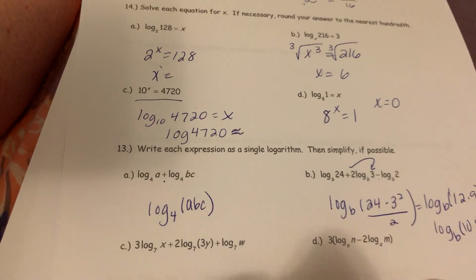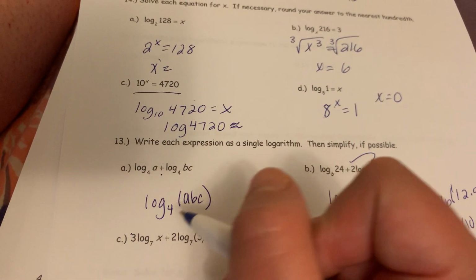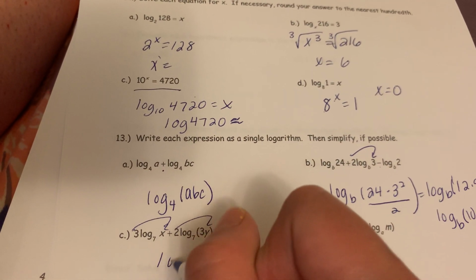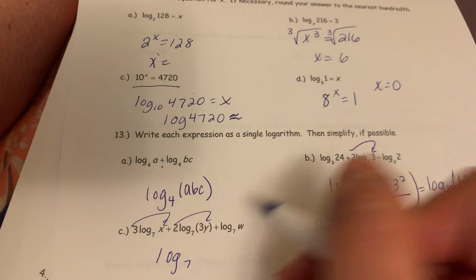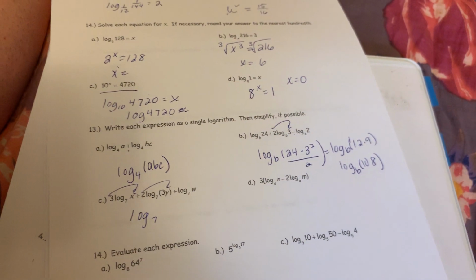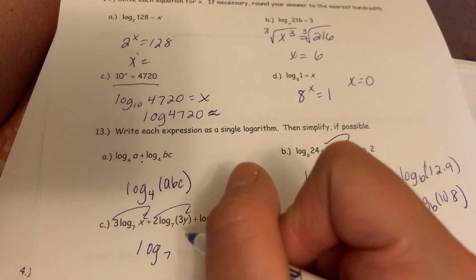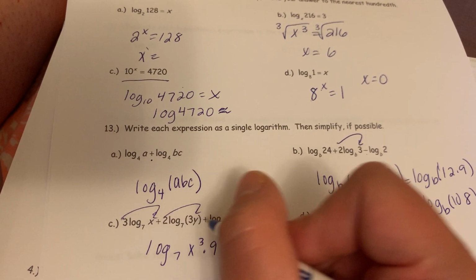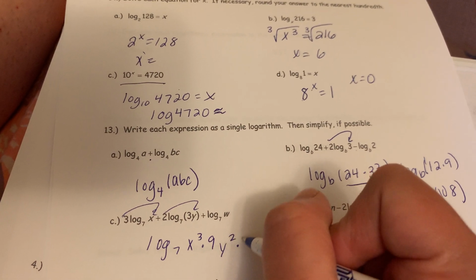Okay. Here, 3 can actually go here. 2 can actually go here. So it's log, since it's all being added, it can be 1 log of 7 where there's multiplication. So it's x cubed, 3 squared, which is 9, y squared, which is y squared, times w.